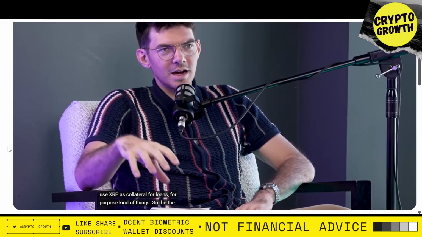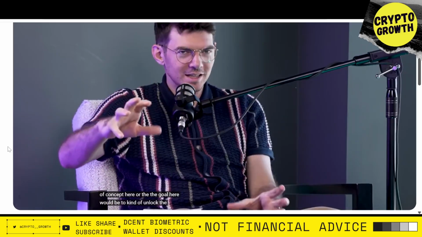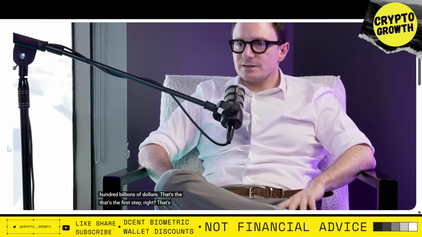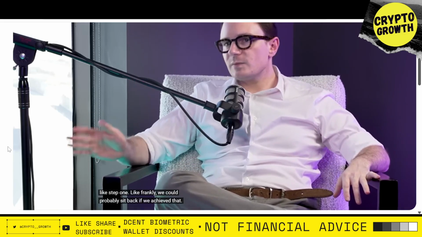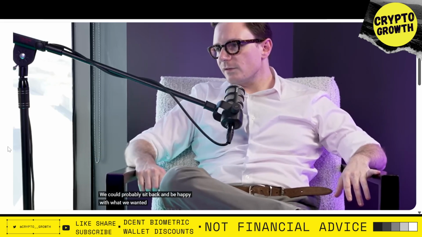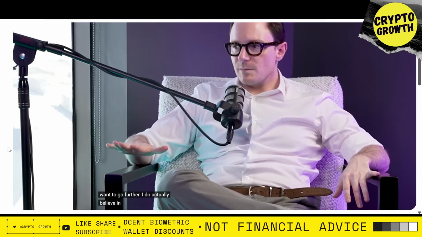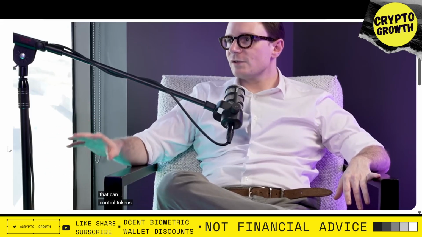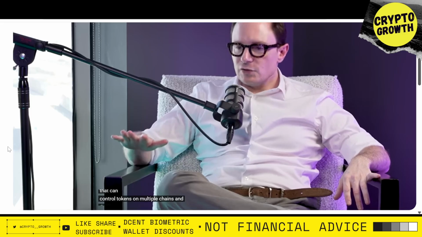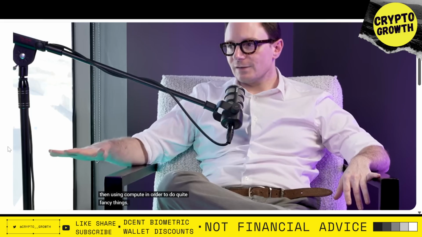So the concept here, or the goal here, would be to unlock the several hundred billions of dollars. So that's the first step, right? That's like step one. Frankly, we could probably sit back if we achieve that. We could probably sit back and be happy with what we wanted to do. But we do want to go further. I do actually believe in building a mega app on Flare that can control tokens on multiple chains, and then using compute in order to do quite fancy things.